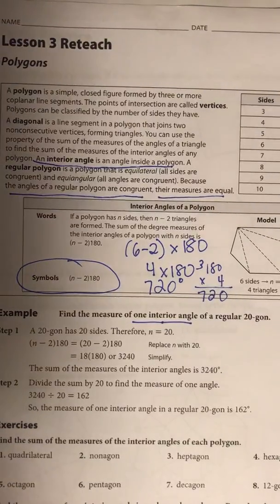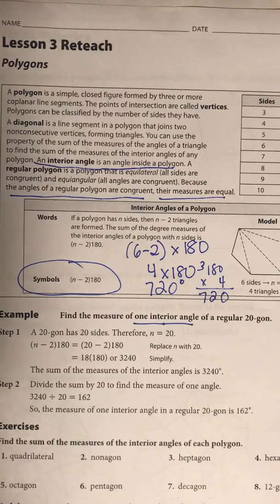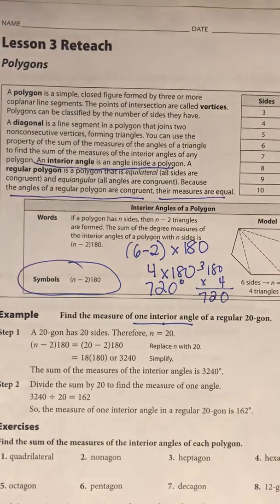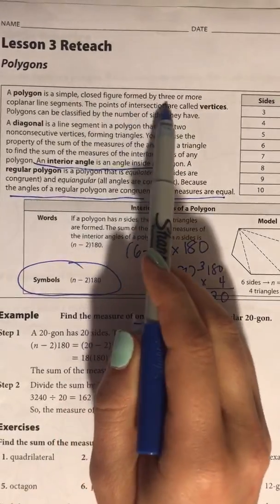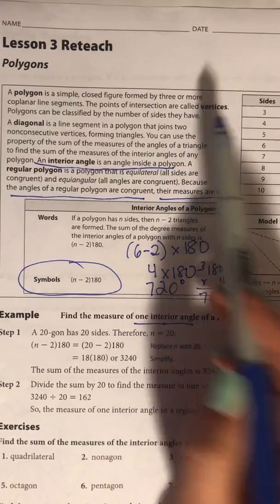Hey guys, so today we are going to talk about how to find the measure of the interior, or inside, angles inside a polygon, okay? So remember, a polygon is a closed figure formed by three or more line segments, okay? The points where these lines meet are called vertices.